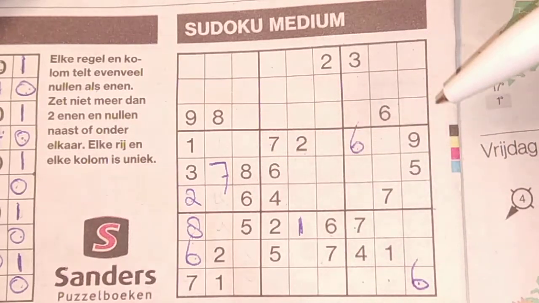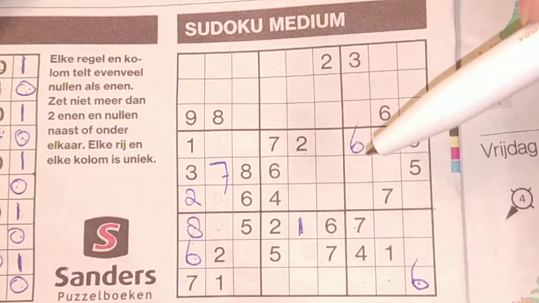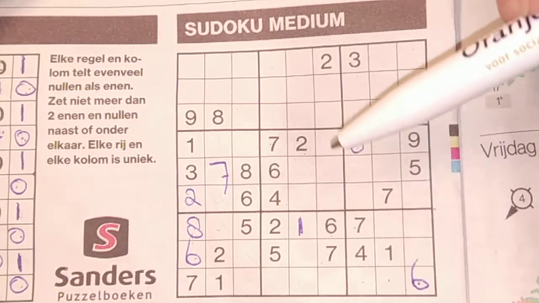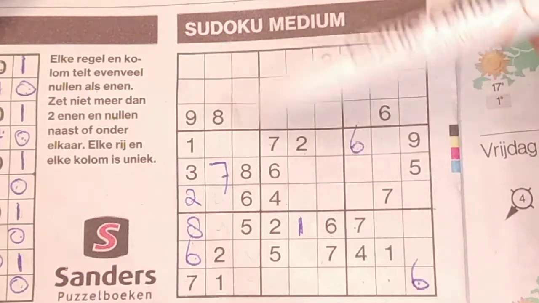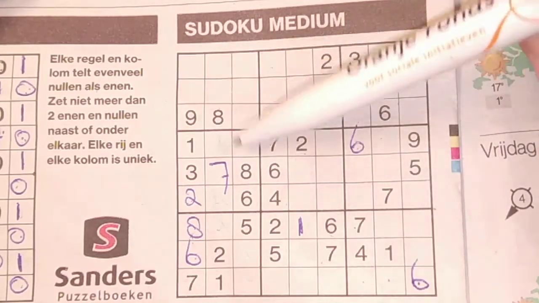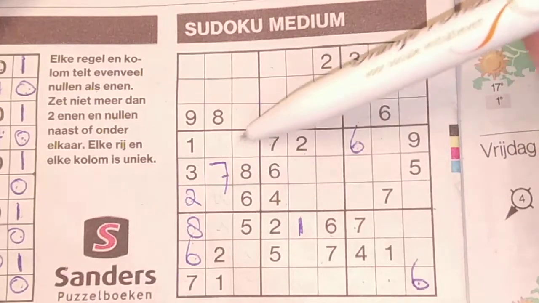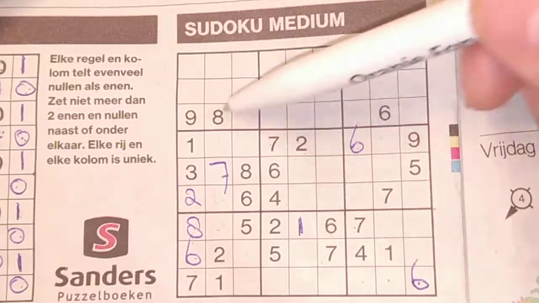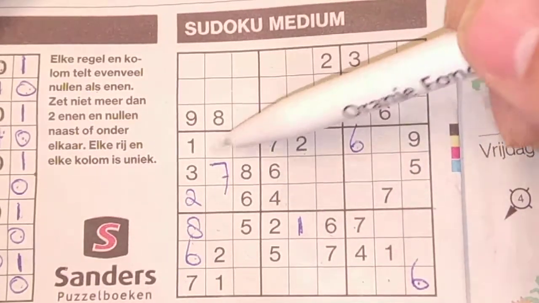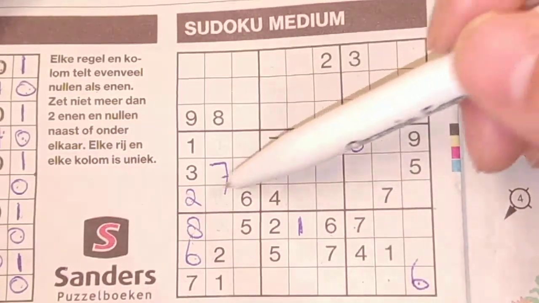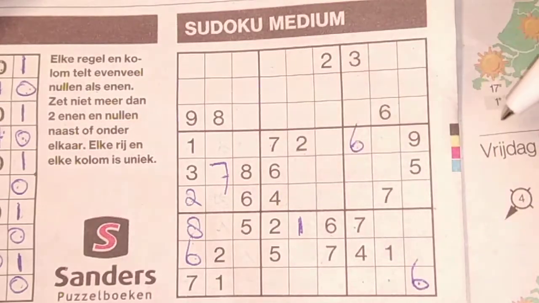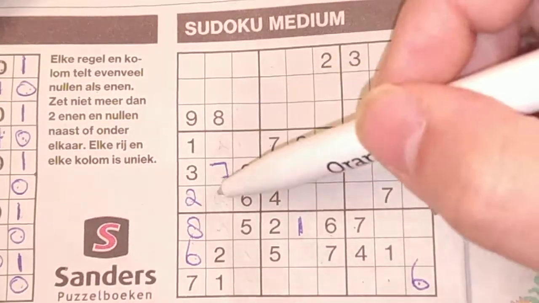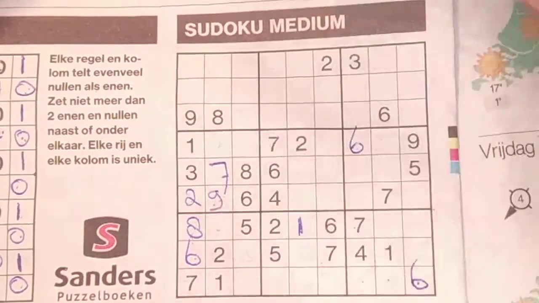9, 3, 4, and 9. 3, 4, and 9, 2, 4, 5, and then 9. Yes, this big square, 3 missing numbers. The numbers are 4, 5, and 9. I see a 9 here, so no 9 in these two boxes. One box left for the 9, it should be here.